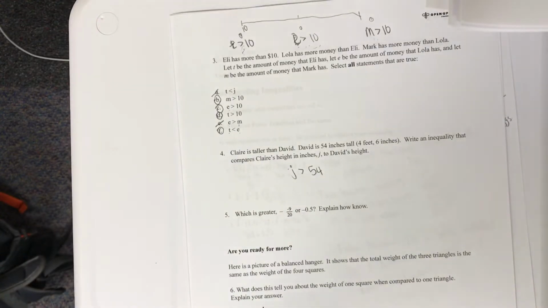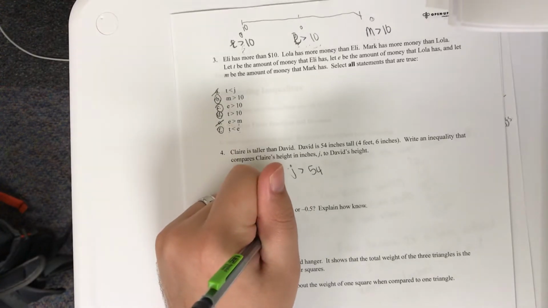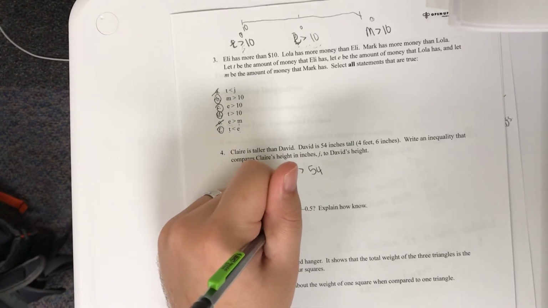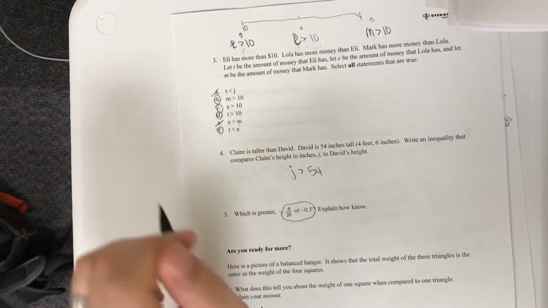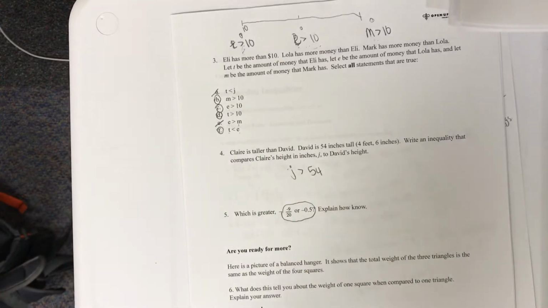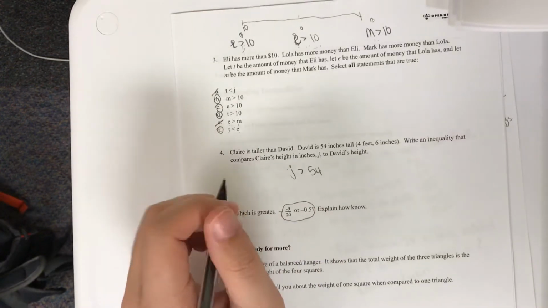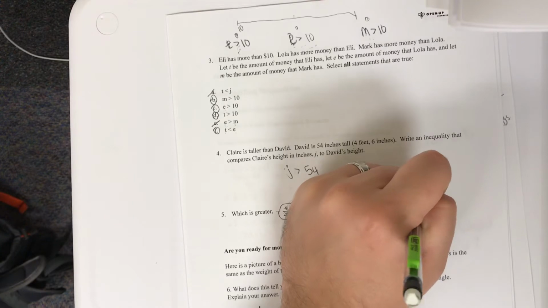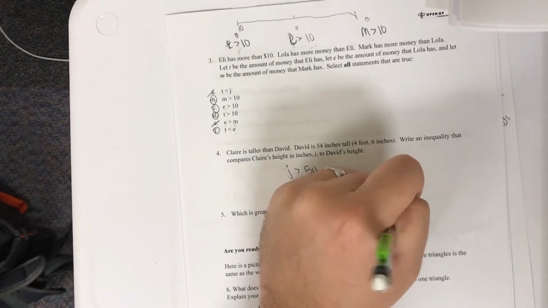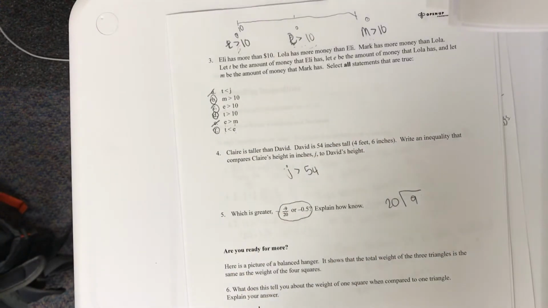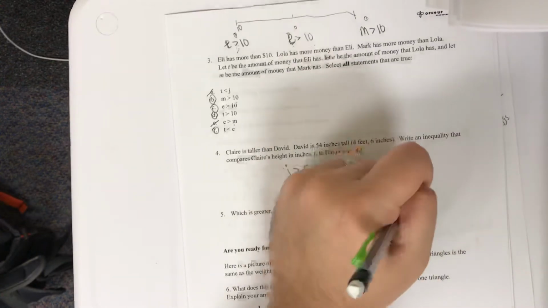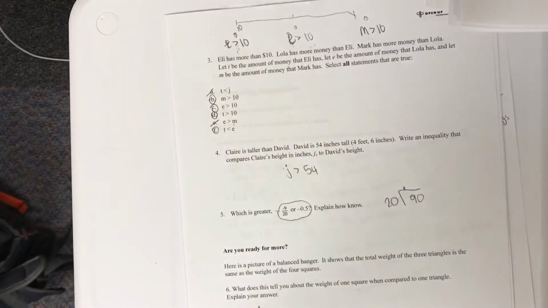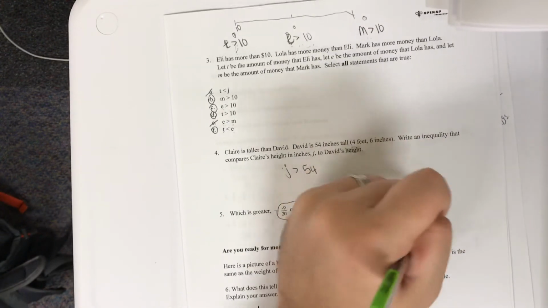Which is greater? Negative 9/20 or negative 5/10? Explain how you know. Well, in this situation, both of these are negative, right? And what we know about negative numbers is that the further away they are from 0, the smaller they actually are. So in this situation, you need to know 9/20. So I'm going to do 9 inside, denominator out. I cannot divide currently, so I'm going to add a decimal point and put a 0 there. 20 into 90 is 3 times.